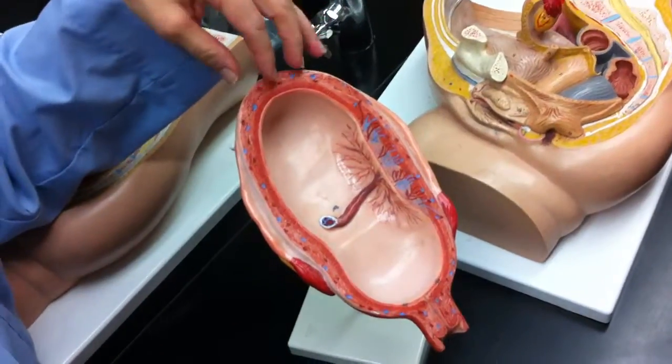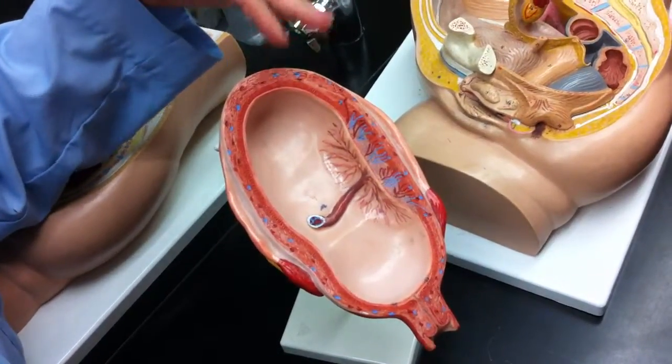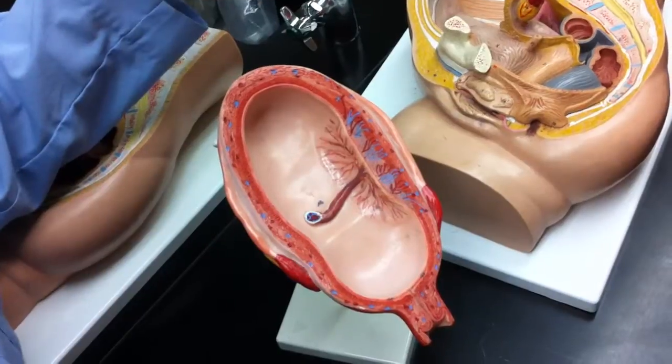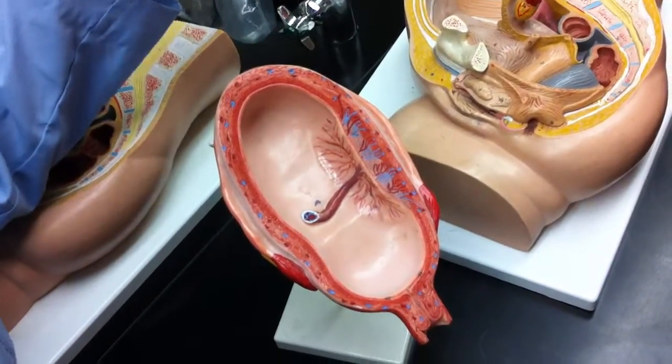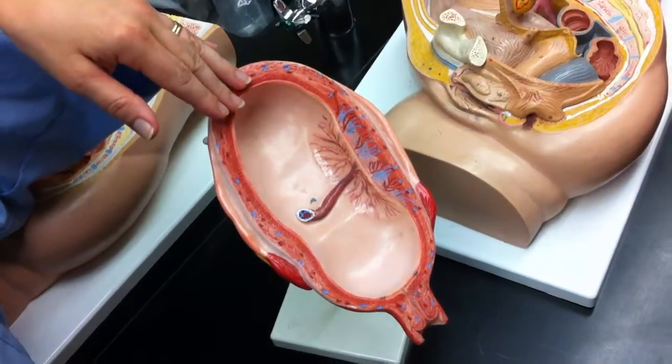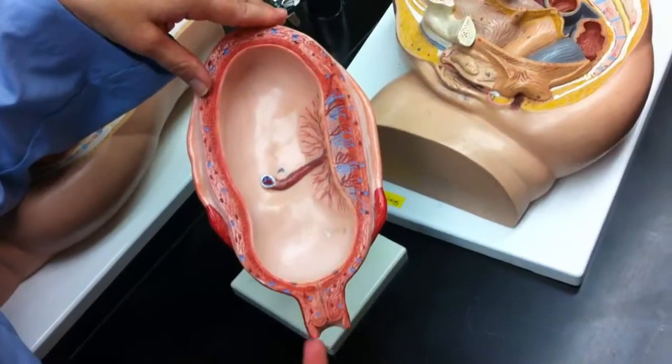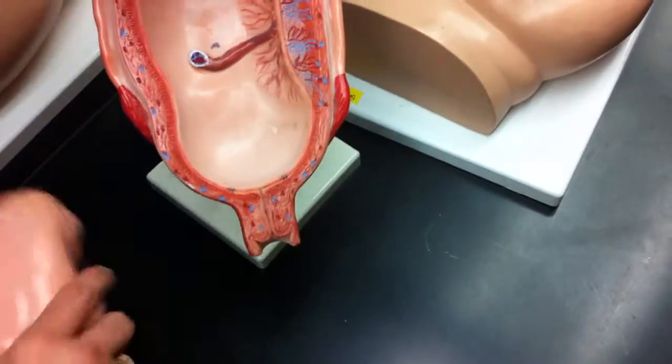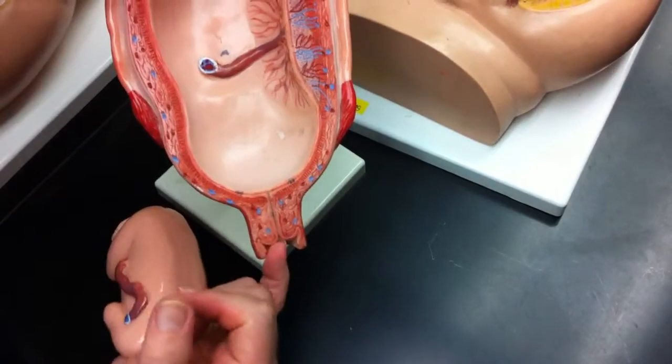There are 3 layers to the uterus. You have the endometrium, the myometrium, and the perimetrium. We need to know that? You need to know the layers, but I won't ask you the layers on this. Then you have the cervix and the vagina. Cervix. This would be the internal os, and this is the external os.